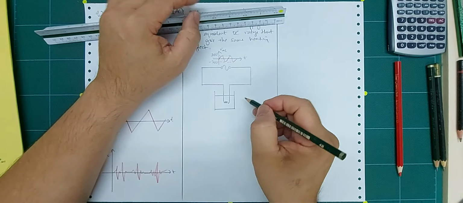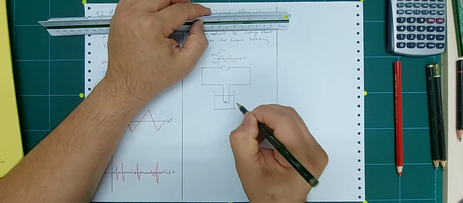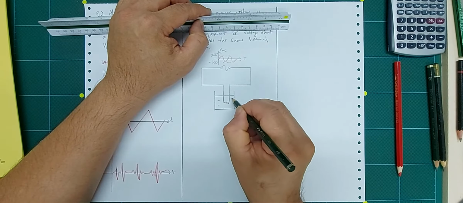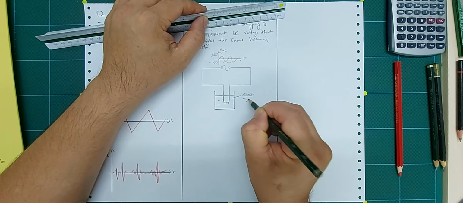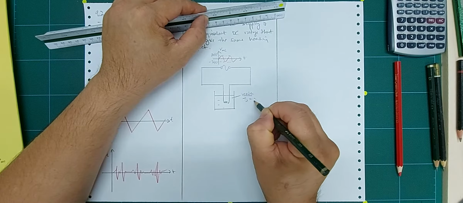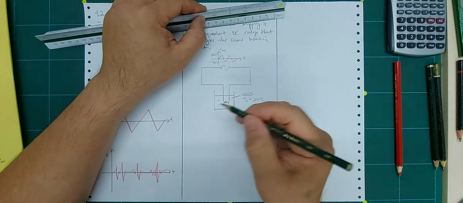So let's assume your initial temperature of water, the T initial, is, let's say, 24 degrees Celsius, like now in the aircon room.